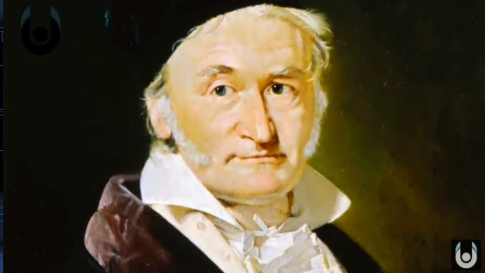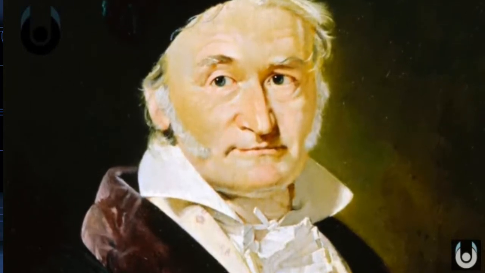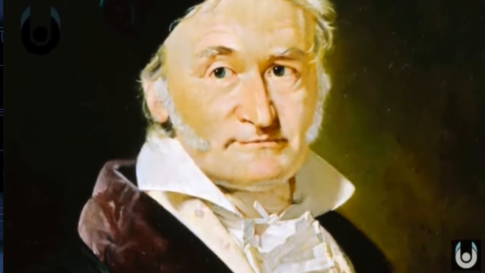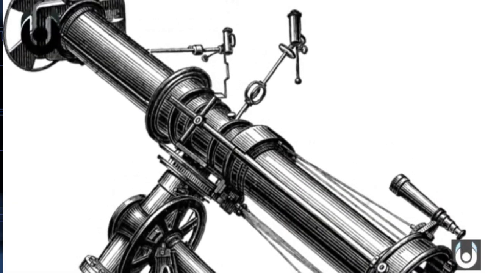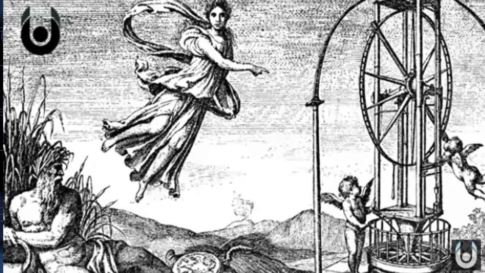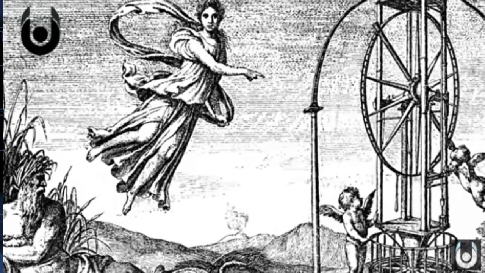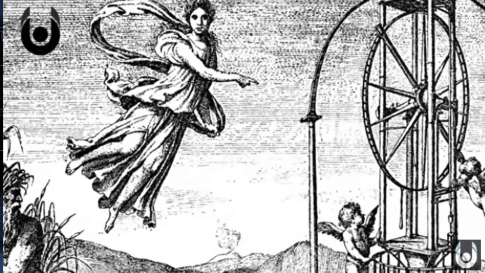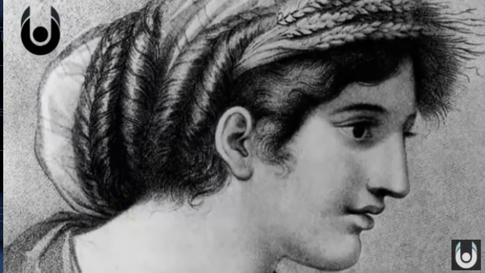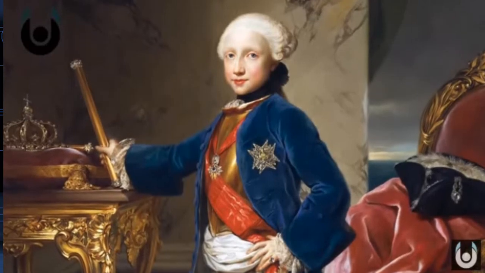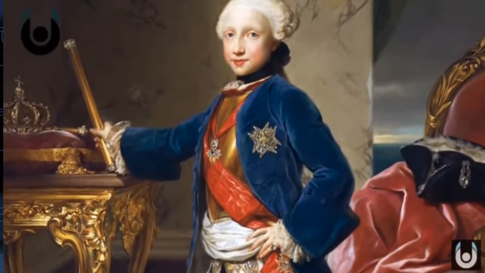Mathematician and physicist Carl Friedrich Gauss then studied the mysterious object's orbit and ultimately proved Piazzi correct. He had indeed discovered a small planet, and it was exactly where the Titius-Bode law predicted that it should be. This planet was swiftly named Ceres Ferdinandia after the Roman goddess, and King Ferdinand IV of Naples and Sicily.